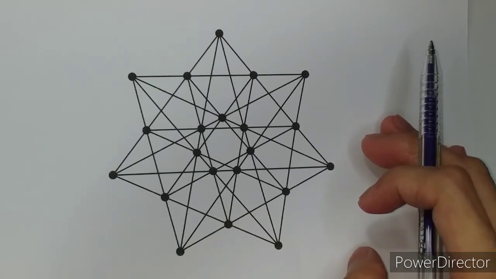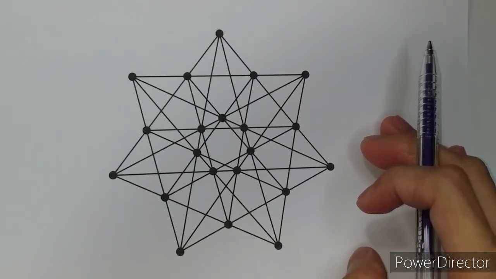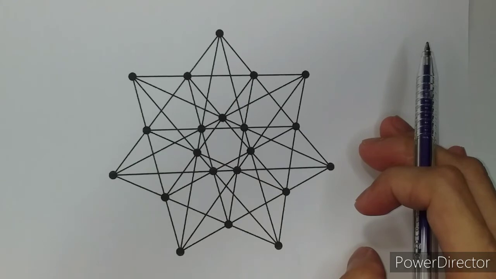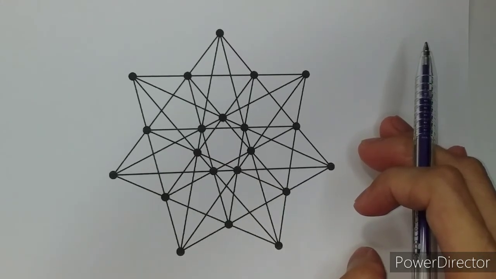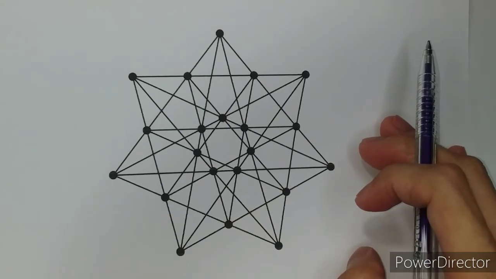Each of the two smaller heptagons has 14 diagonals, 7 of which are shared with the other smaller heptagon. The 7 shared diagonals are the remaining 7 lines of the configuration. And that would be all.